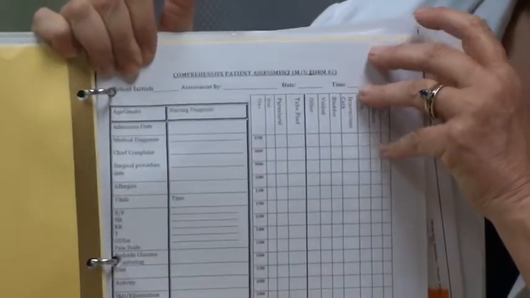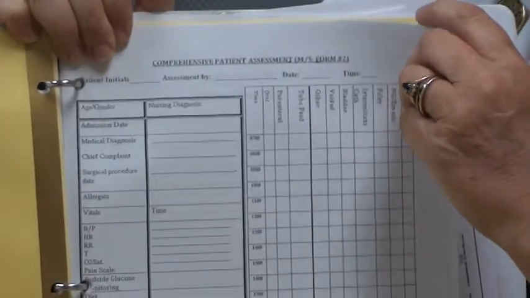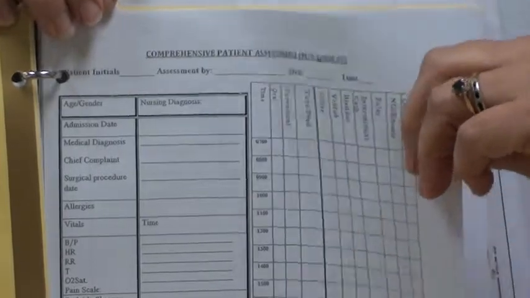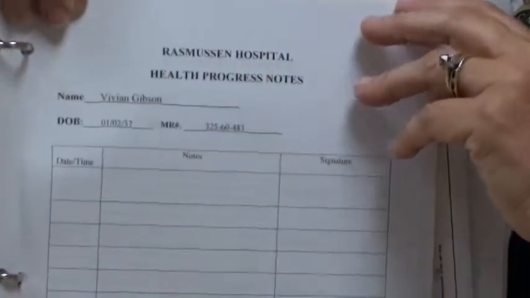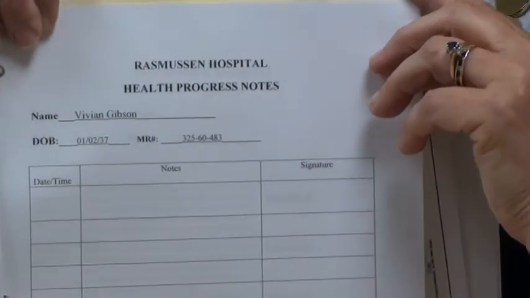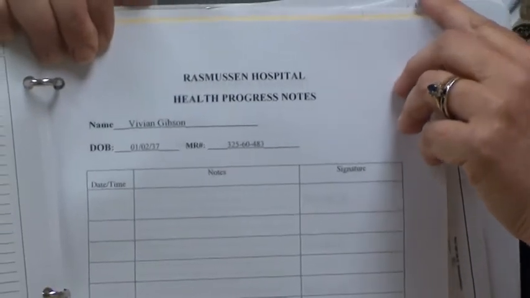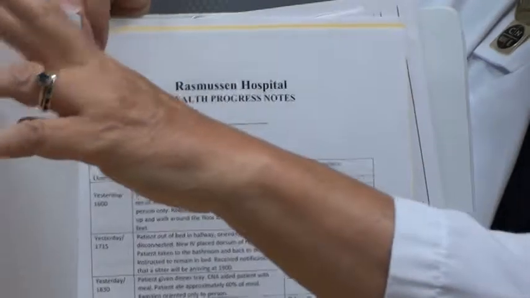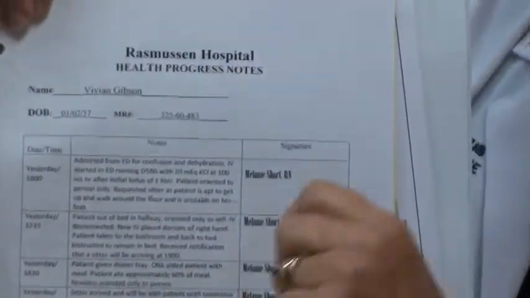Here's our Form 2. Everybody's familiar with Form 2. There may be one already filled out on your patient if they've been here for a while, which would give you some information. And there's also a place for progress notes. This must be a new patient because there aren't any yet. But that's a place that you can write what you need to do. Actually, there's some on this page from a previous shift.